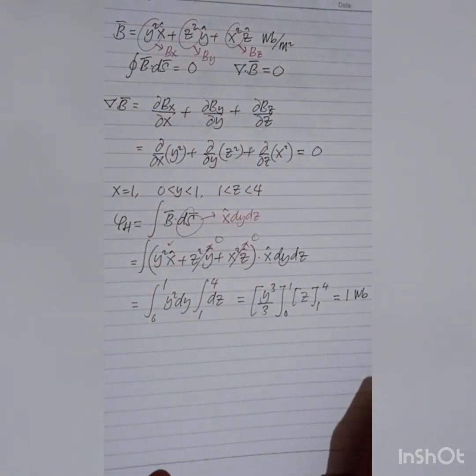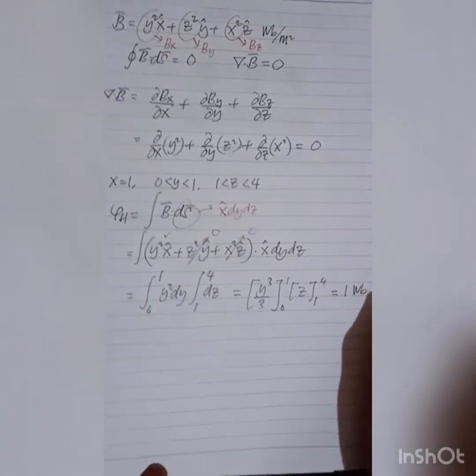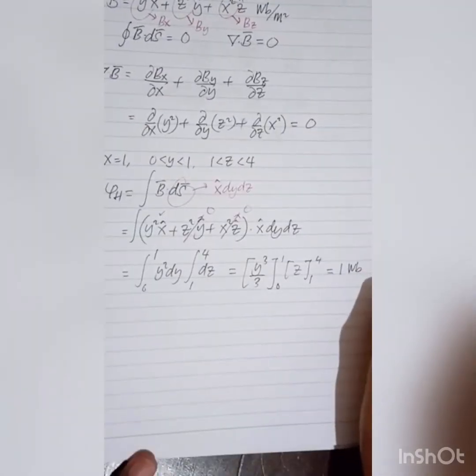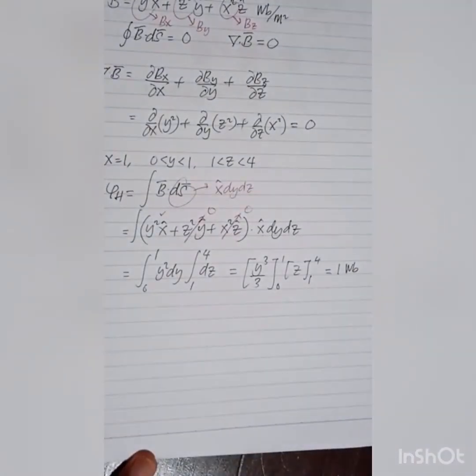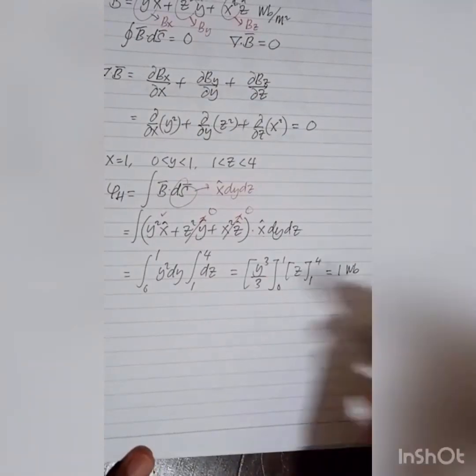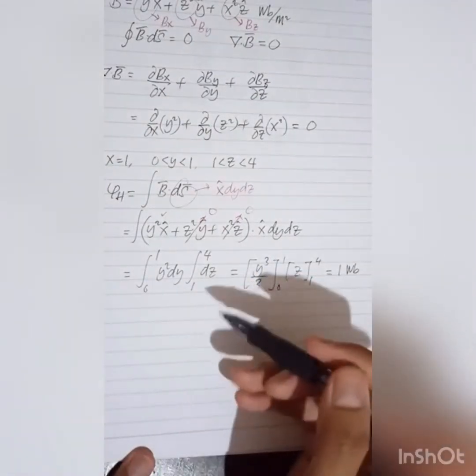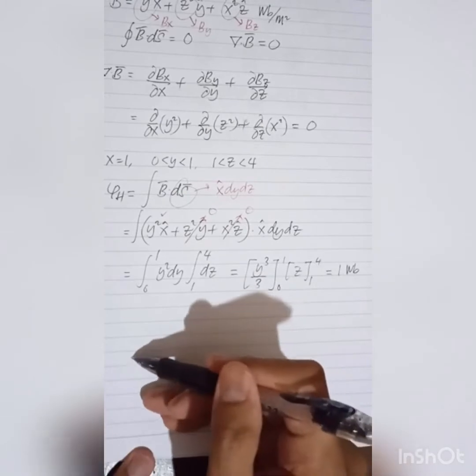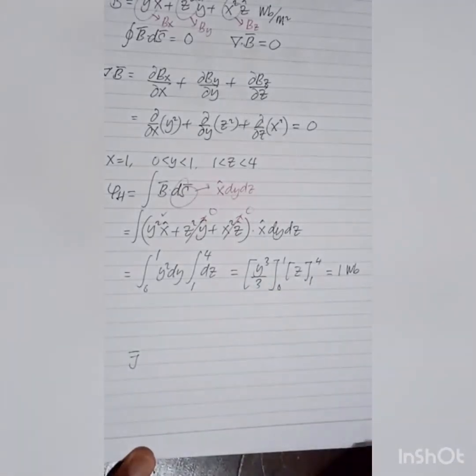So now let's proceed to the third part. Now we are required to find J, the volume current density. If you recall our last lecture, J is the source of the H field.